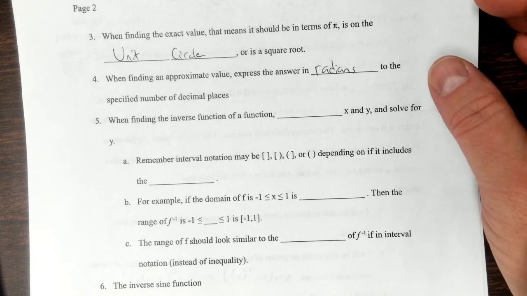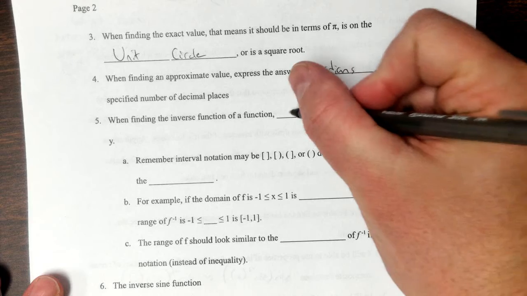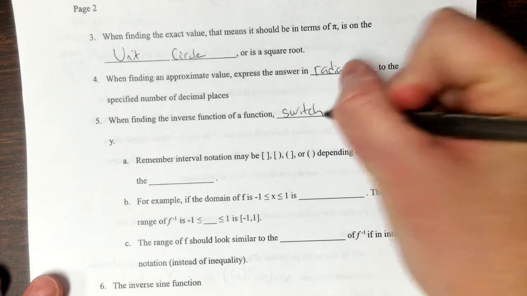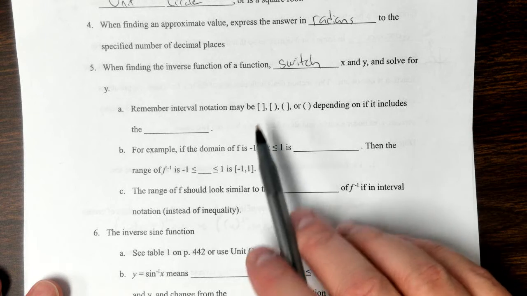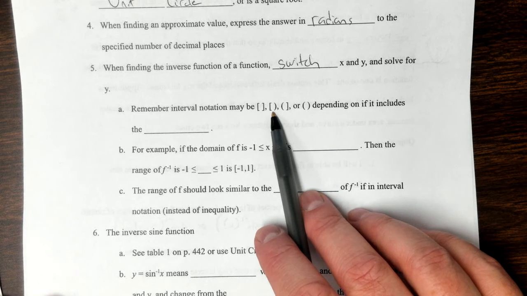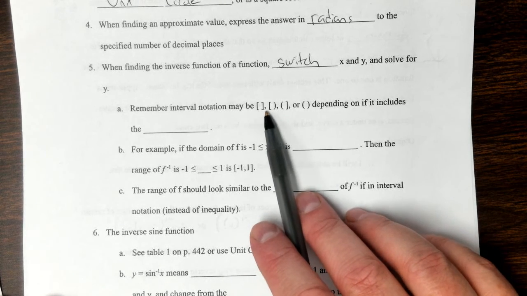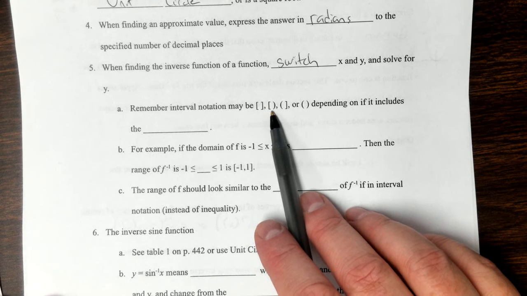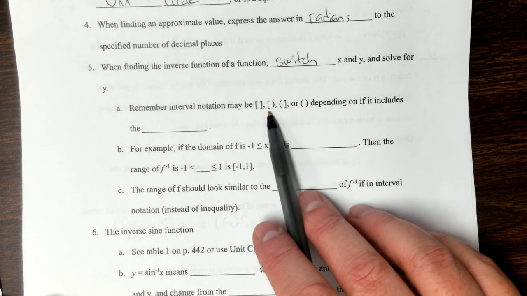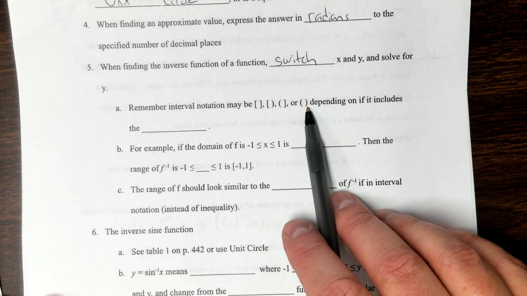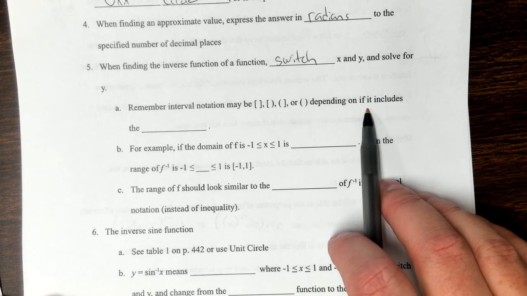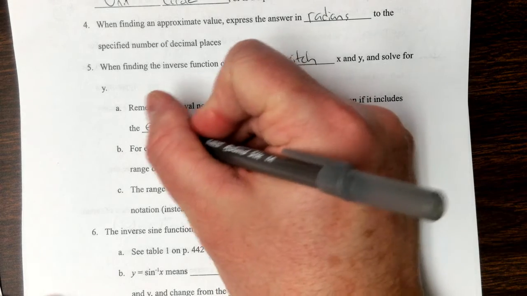When finding the inverse, you have to switch x and y and solve for y. Remember that your interval notation may include brackets, 1 bracket, 1 parenthesis, in either situation like that, or just parentheses, depending on if it includes the endpoints.